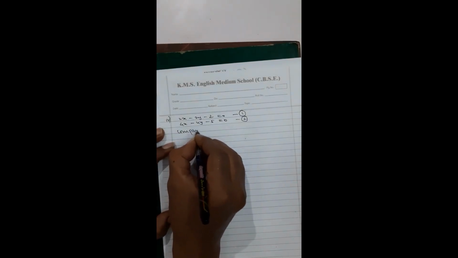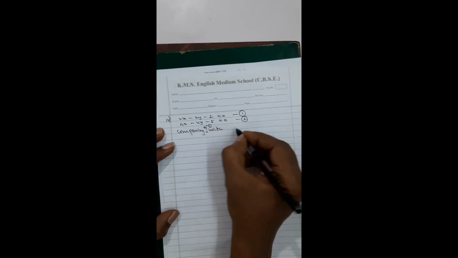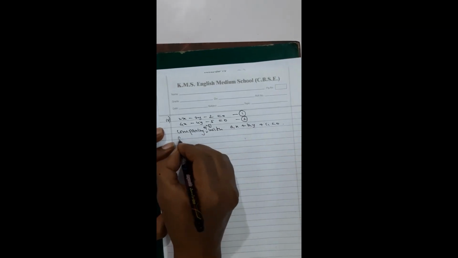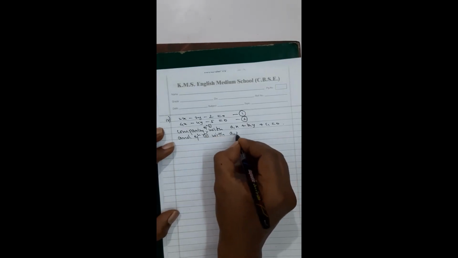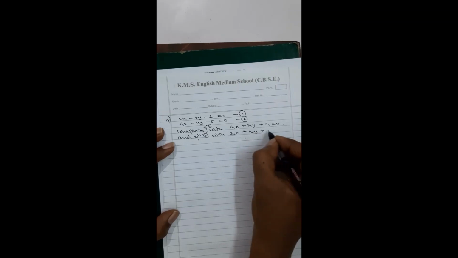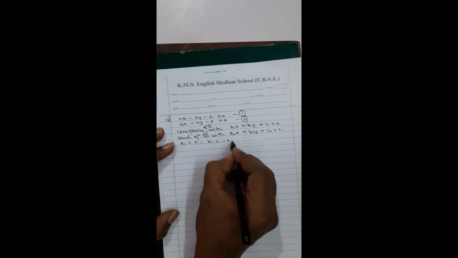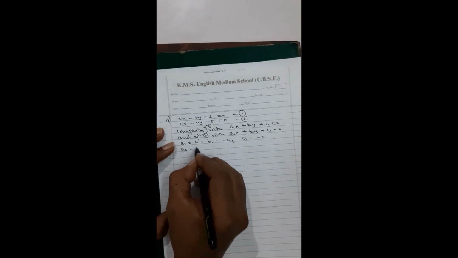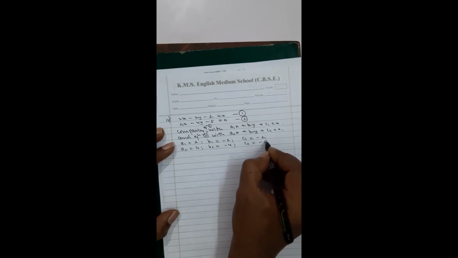So now again we will do the same thing, comparing equation 1, a1x plus b1y plus c1 is equal to 0, and equation 2, a2x plus b2y plus c2 is equal to 0. a1 is equal to 2, b1 is equal to minus 2, c1 is equal to minus 2. a2 is equal to 4, b2 is equal to minus 4, c2 is equal to minus 5.